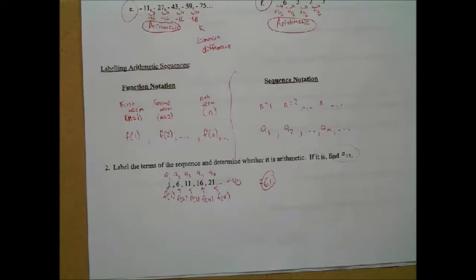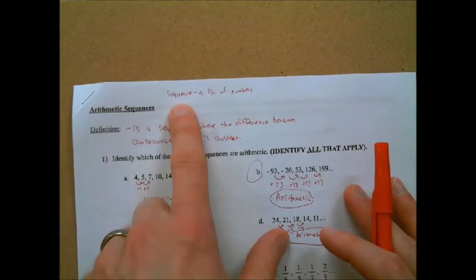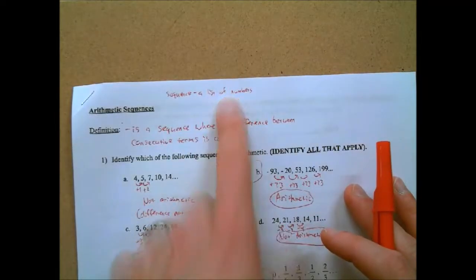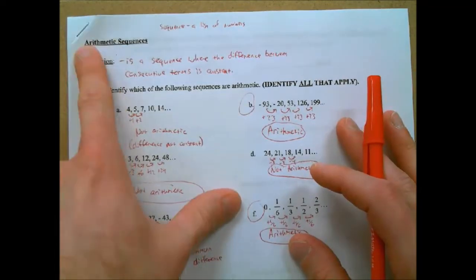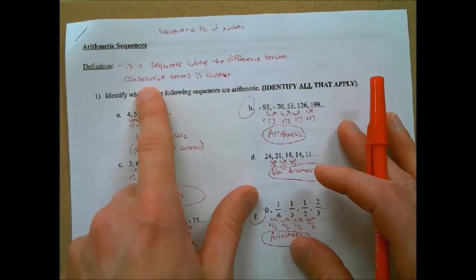In the meantime, though, we are going to continue our look at arithmetic sequences. Okay? So, again, Alex, this is just a real quick recap of what we did yesterday. We started by defining what a sequence is, which is just a list of numbers. We already went over that. The definition of an arithmetic sequence, though, is a sequence where the difference between consecutive terms is constant.